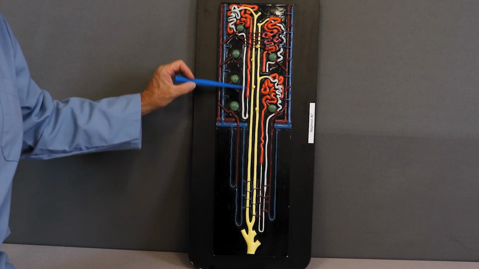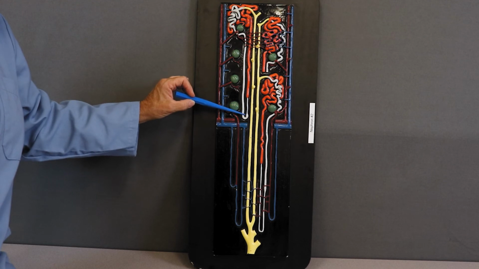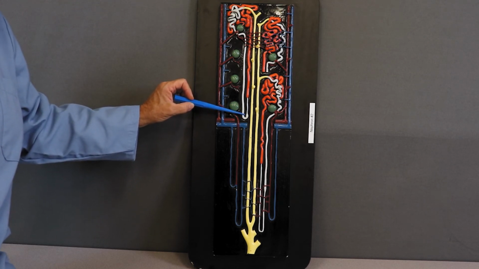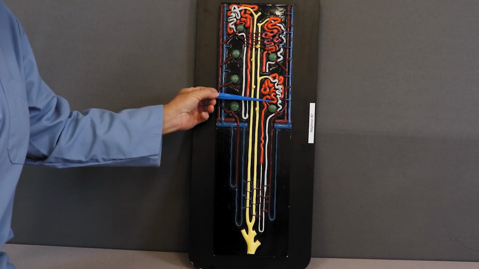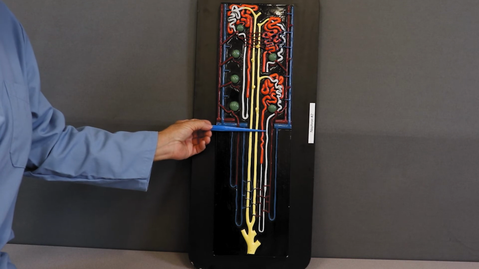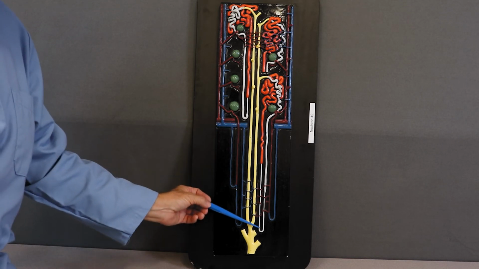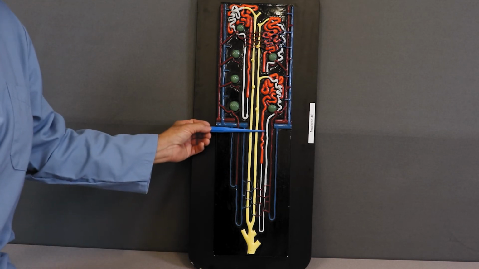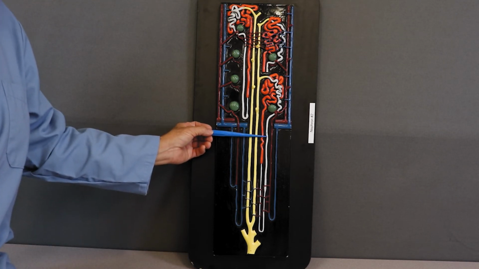So here we have renal cortex, and notice that one of these nephrons has all of its nephron loop in the renal cortex. So that's called a cortical nephron. And this nephron over here has almost all of its nephron loop down in the renal medulla. So this is called a juxtamedullary nephron.